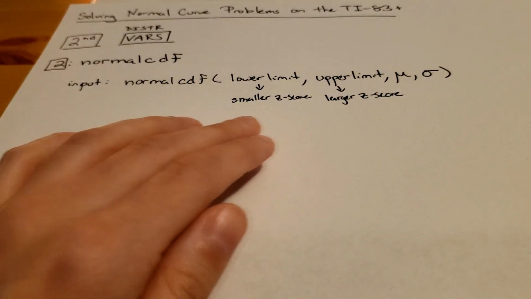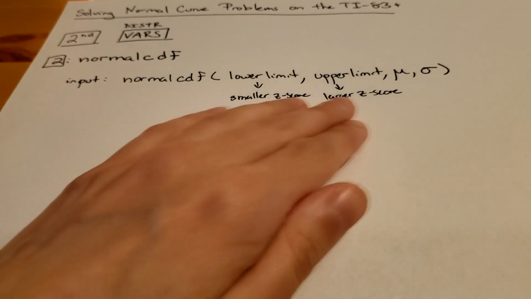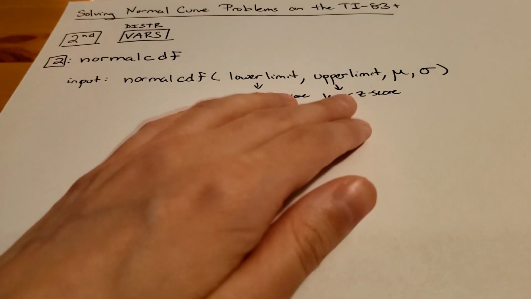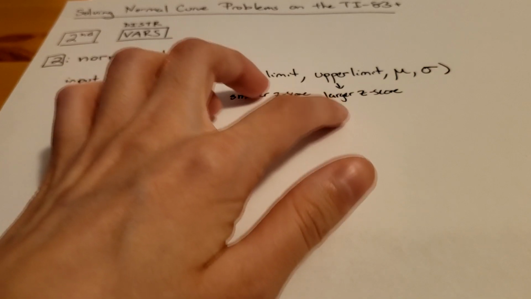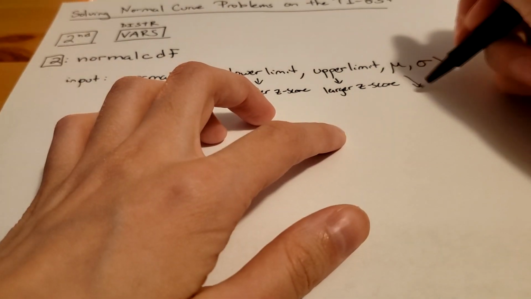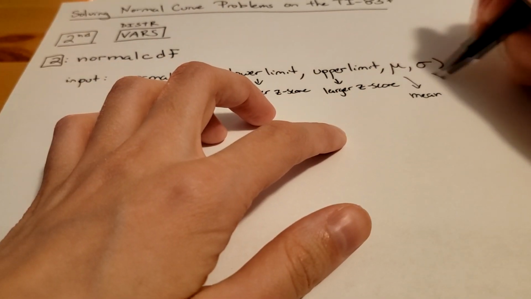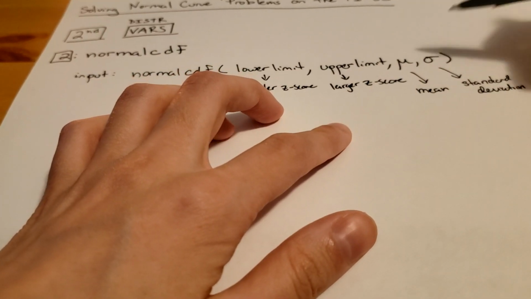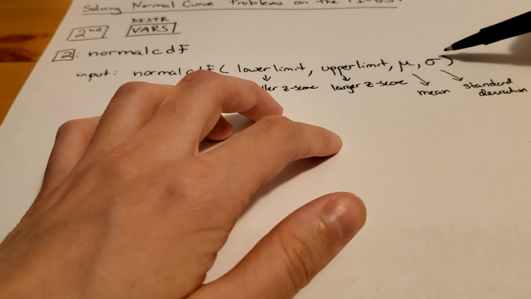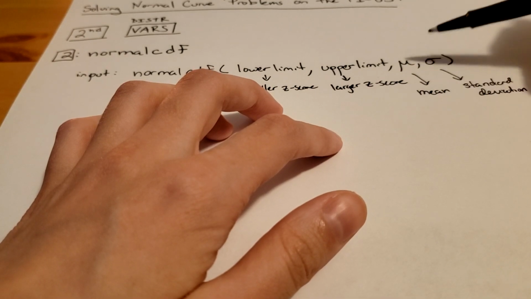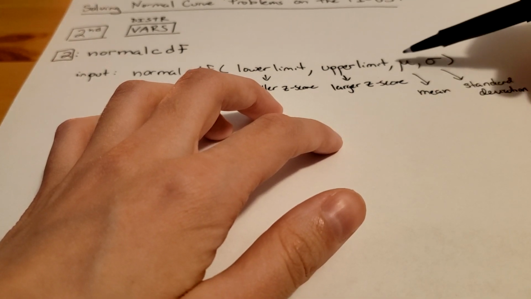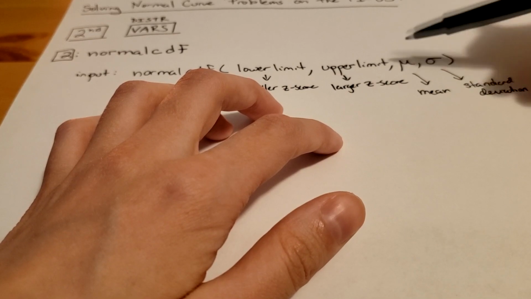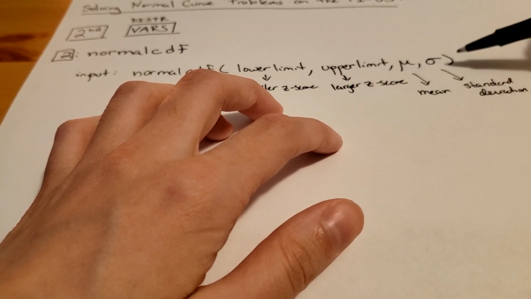Okay. And in this example, we are going to be putting in a smaller z-score and larger z-score, but in other problems, they may not necessarily be z-scores. And just again to review, this is our mean, and that's your standard deviation. For standard normal, this is going to be 0, and that's always going to be 1. In more advanced problems, you're maybe given different means, different standard deviations, and then you would put in whatever numbers you're given instead of 0 and 1.